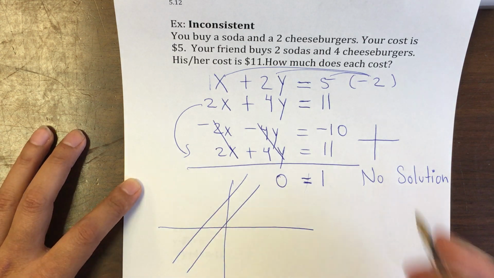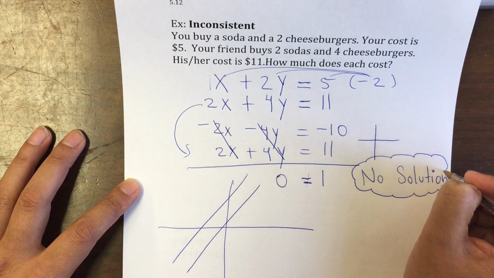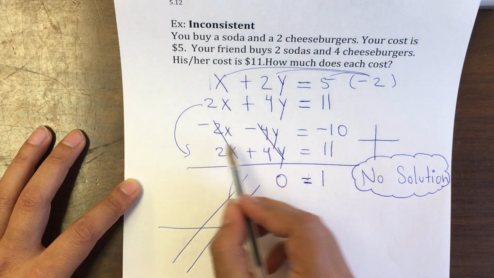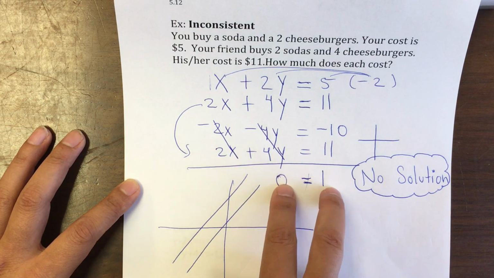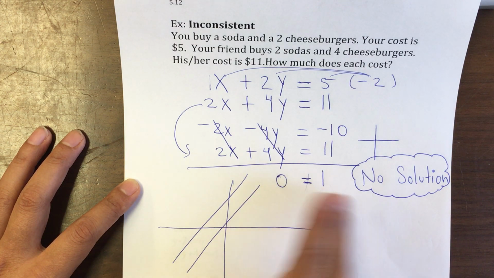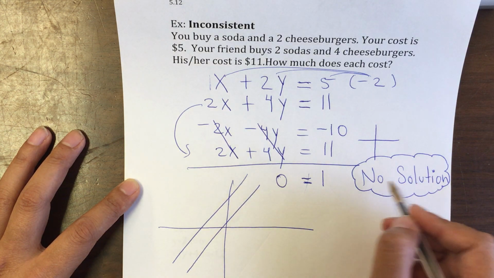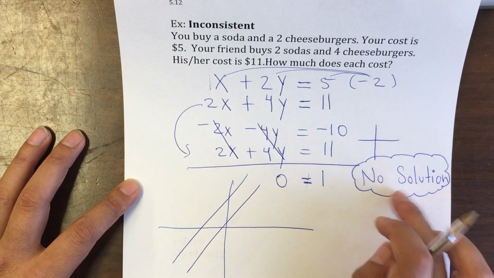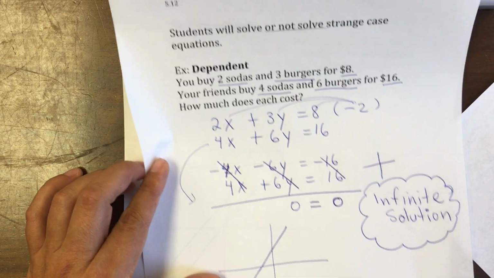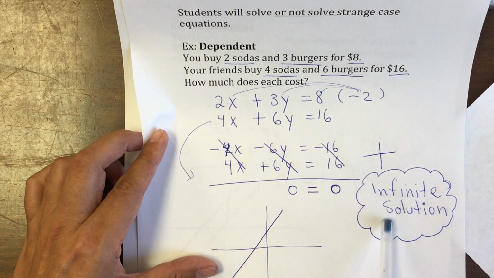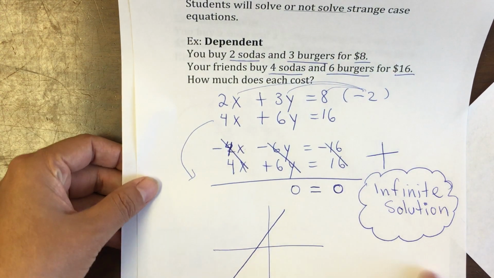Okay? So this is what I'm asking you to give me. When the two variables eliminate and you have different numbers on either side of the equal sign, then we say no solution. This is going to be what I'm going to be grading, okay? And for the previous one, this is what I'm going to be looking for, infinite solution. If you don't write that, then I'm going to mark some points off.